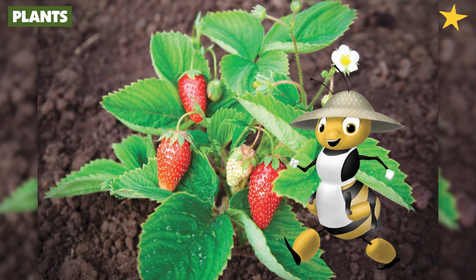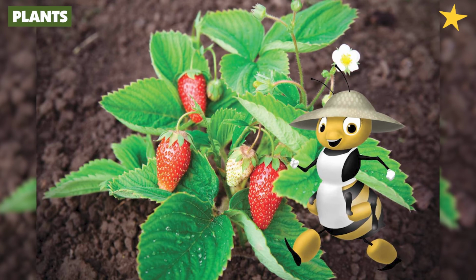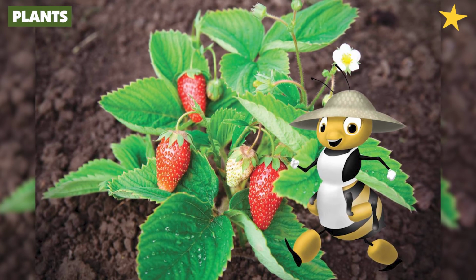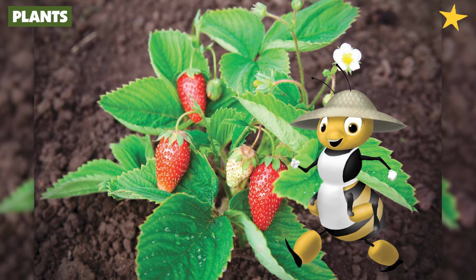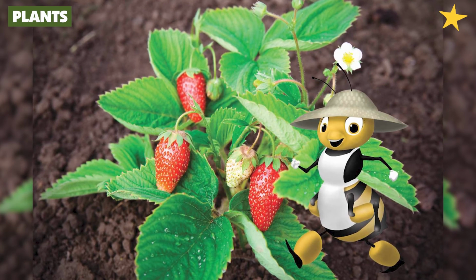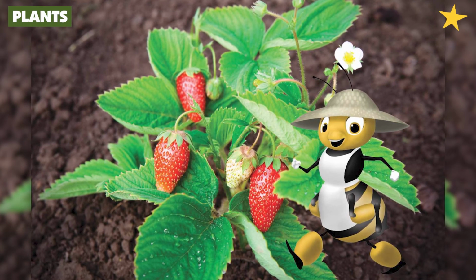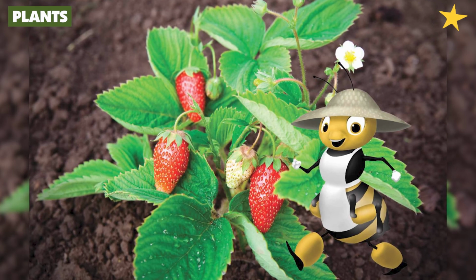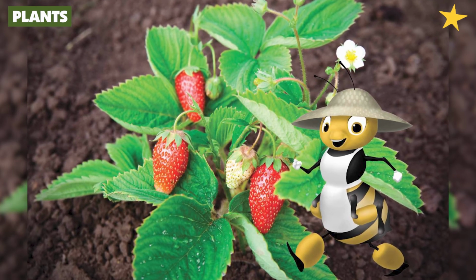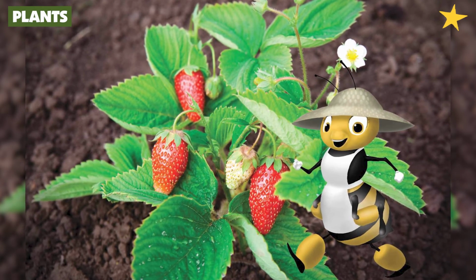Now here's a different kind of plant. This is a strawberry plant. It put out flowers a while ago and my honey-making pals and I visited those flowers as well. Now you can see that the plant is making seeds and fruit. We must have pollinated it. The fruits on this plant are called strawberries.